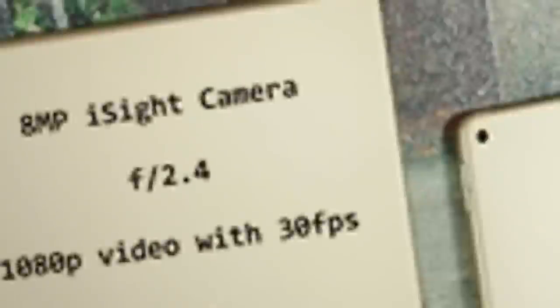Alright, so let's talk about the camera. Whether you get the iPad Pro or the iPad Air 2, you get the exact same cameras, both on the rear and the front. On the rear, you have an 8 megapixel iSight camera with an aperture of f2.4, and you can record video in 1080p at 30 frames per second. On the front, you've got a 1.2 megapixel FaceTime camera with 720p video recording capability. I never use the cameras on my tablets ever, so I don't care about this too much, but if you want to do video conferencing and take some snapshots and some videos on the go, this will get the job done.